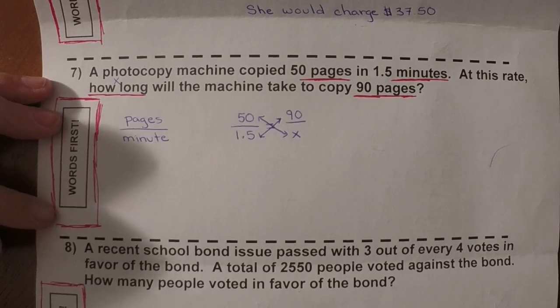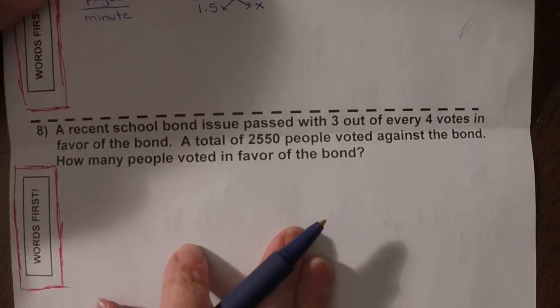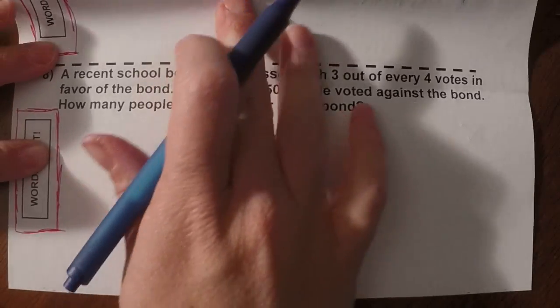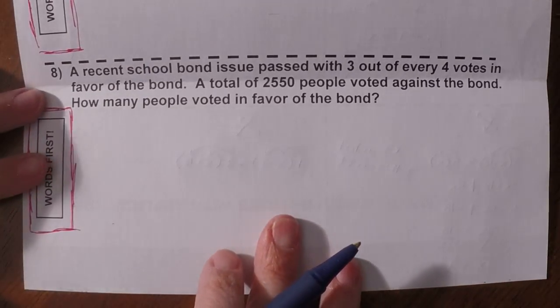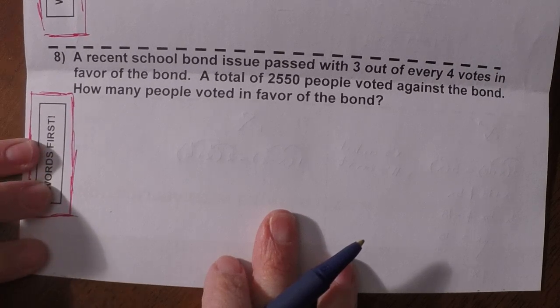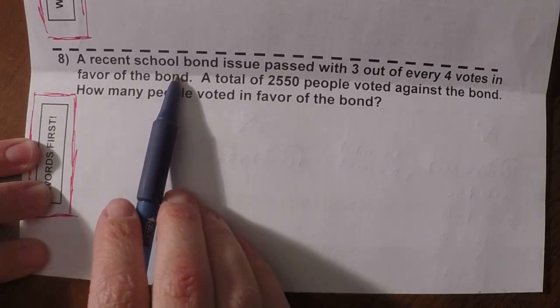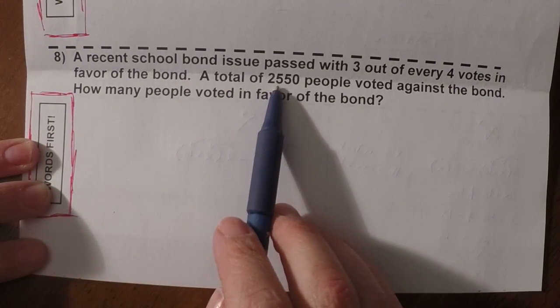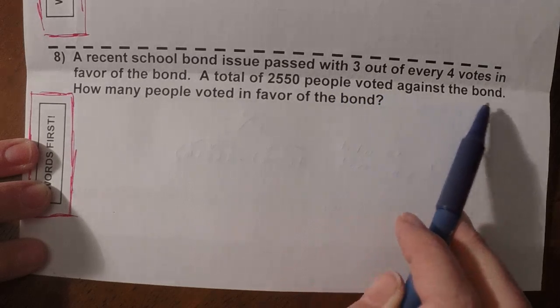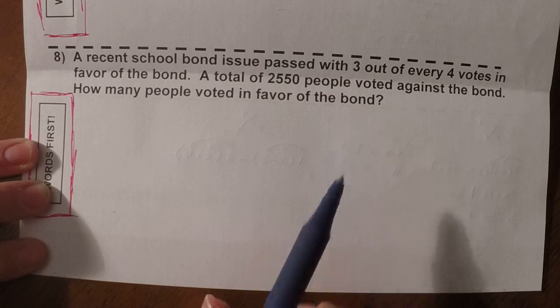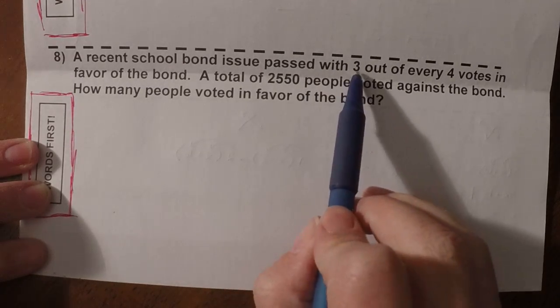Okay. So now let's look at one that's a little different. We're going to look at number 8. There we go. So number 8 says a recent bond issue passed with 3 out of 4 votes in favor of the bond. A total of 2,550 people voted against the bond. How many people voted in favor of the bond? This is where it gets a little crazy, okay? This is a different type of ratio.